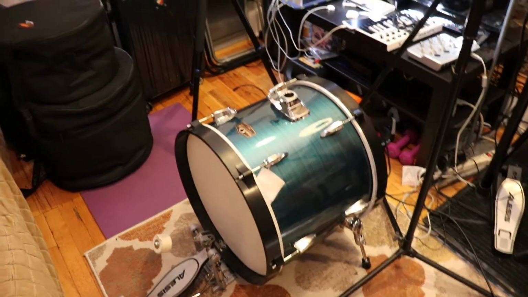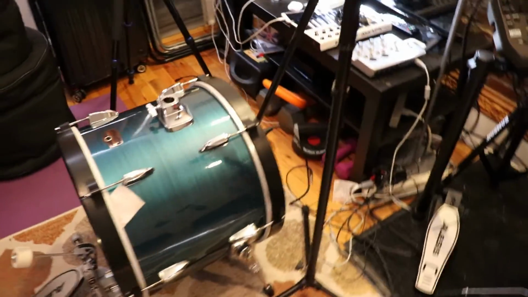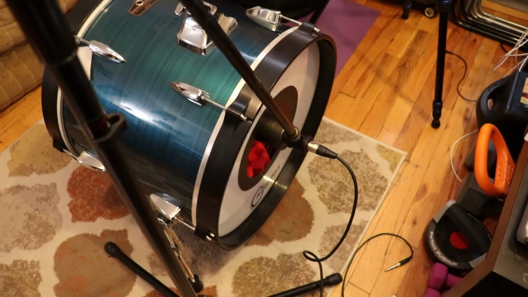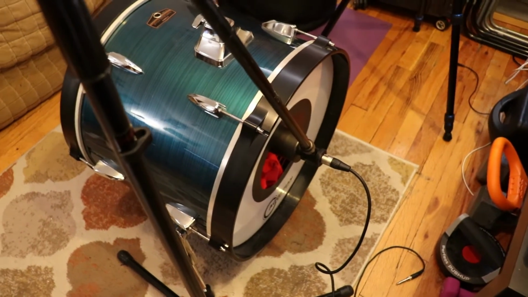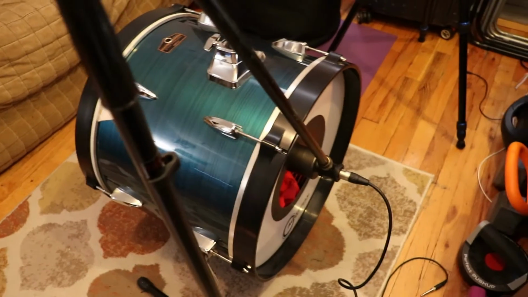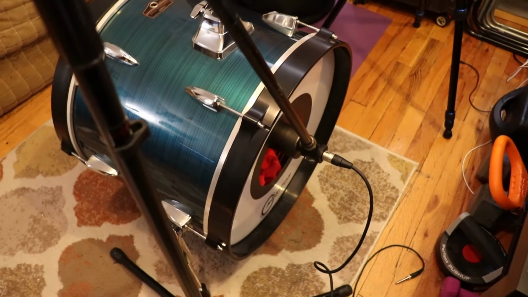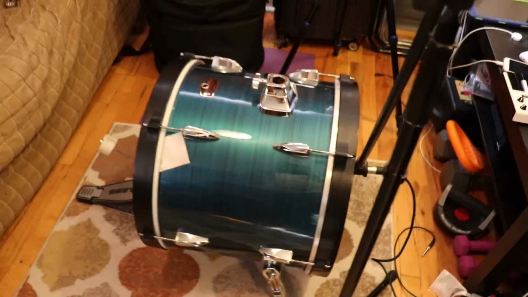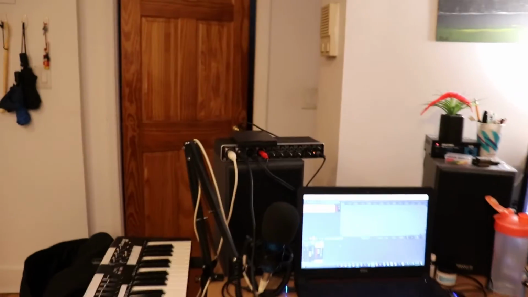Okay, so I've got my kick drum set up, and I'm miking it basically through the hole in the front of the bass drum. I have a large hole Aquarian head on there that I had for recording when I still had this in my studio. And I'm using a CAD KBM 412 microphone, just going one channel into my Behringer UMC 404 HD and into Reaper.